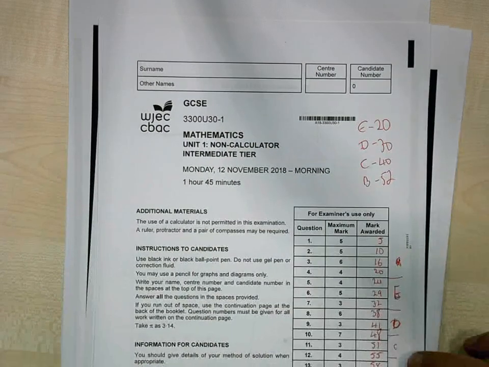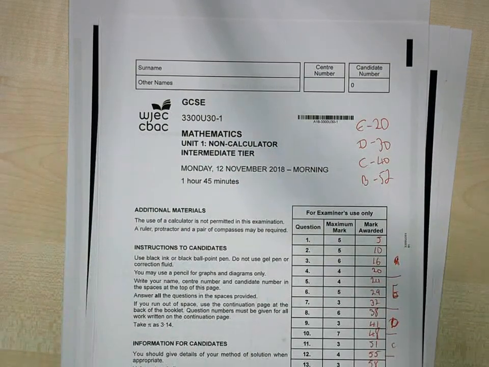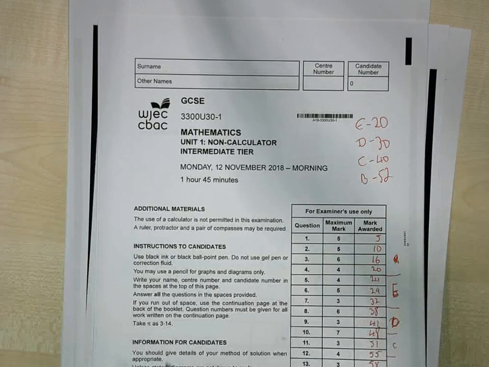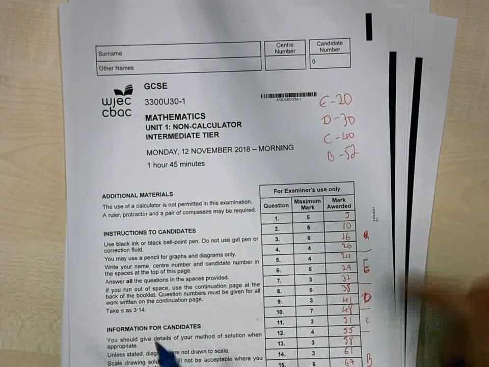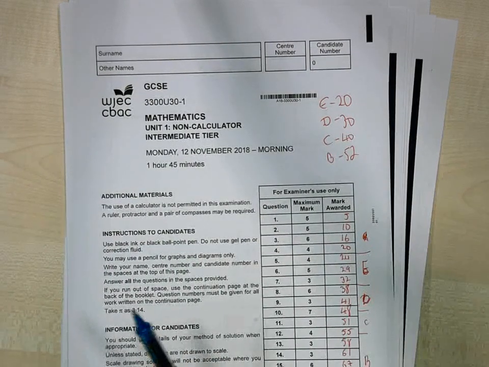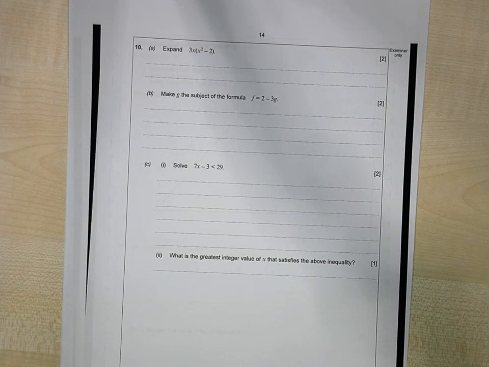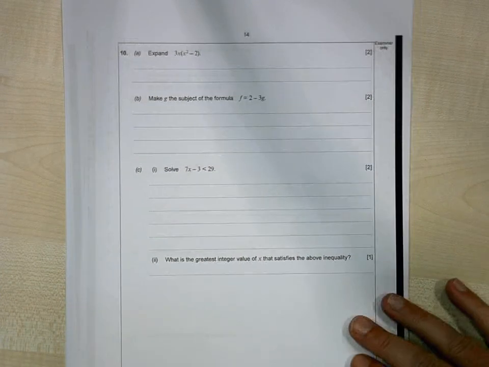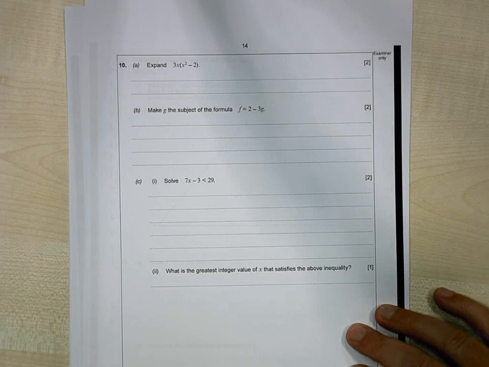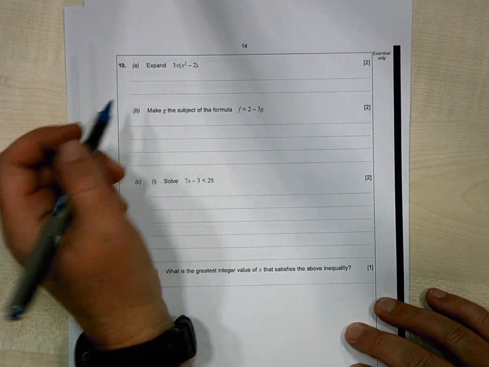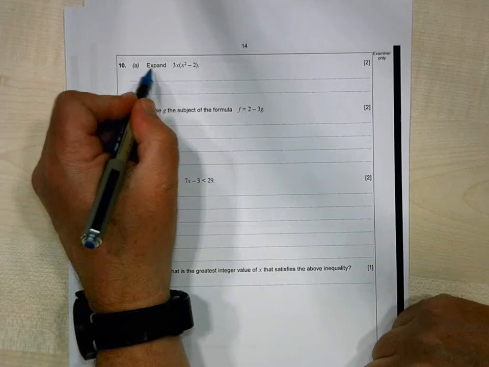Okay, so we're now going to work through the second half of the Intermediate Maths Paper 1 from November 2018. We've got, up in the first chunk, to the end of question 9, so we're now coming into the Grade C and Grade B topics. So, a bit of algebra. First of all, expand.